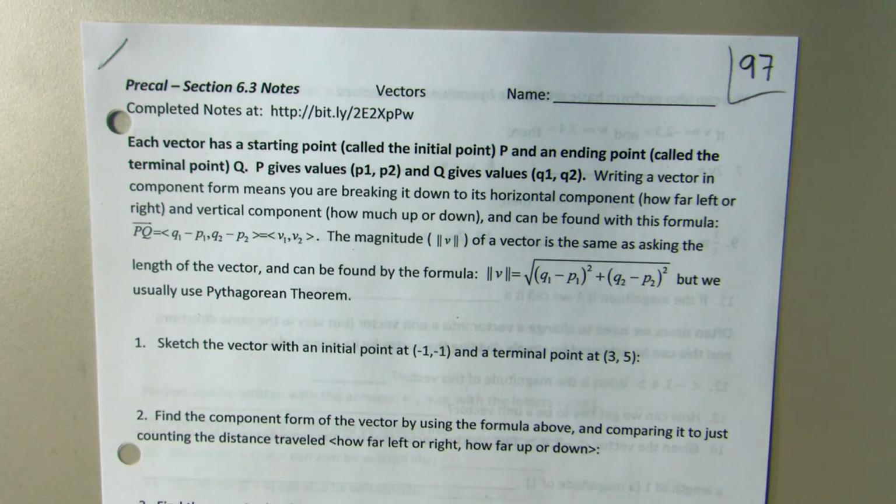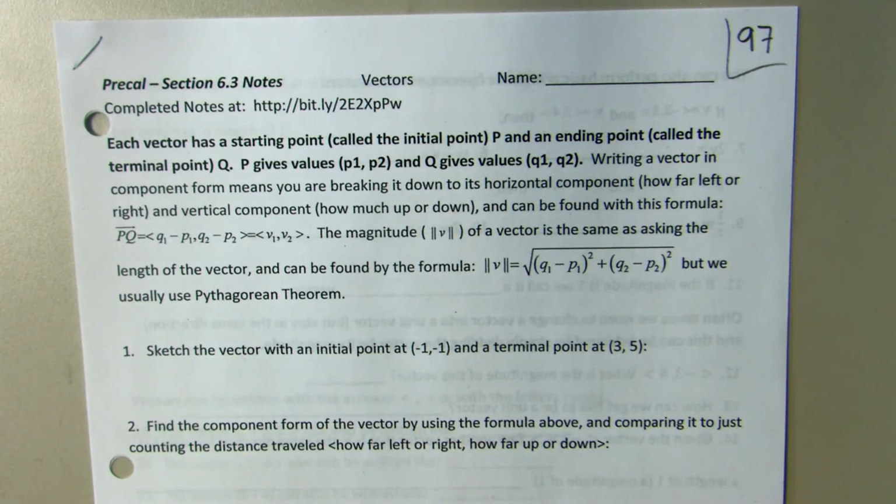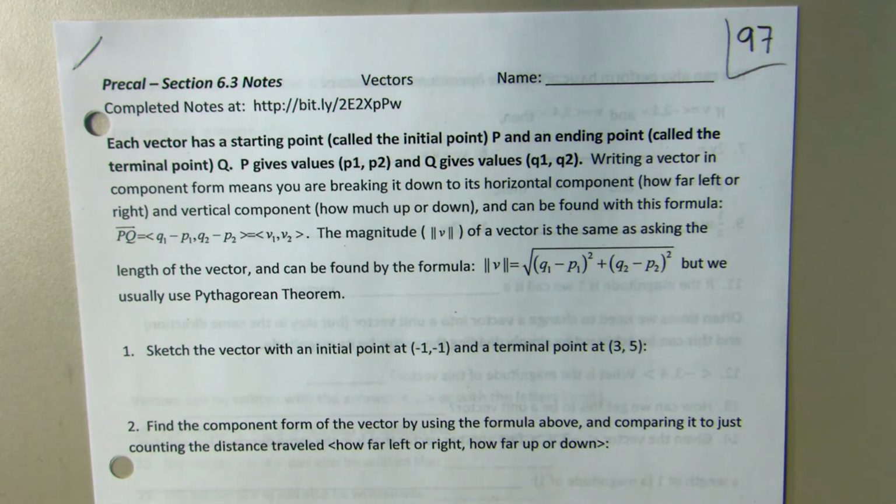So we will be doing section 6.3 and 6.4, a two-section unit, and it's all on vectors. This first unit is a little bit of terminology, knowing what a vector is, knowing what a vector can represent, and then by the end of this section, which I don't know if we'll have time to get to today for the notes, we can see some nice real-world questions that are involved.